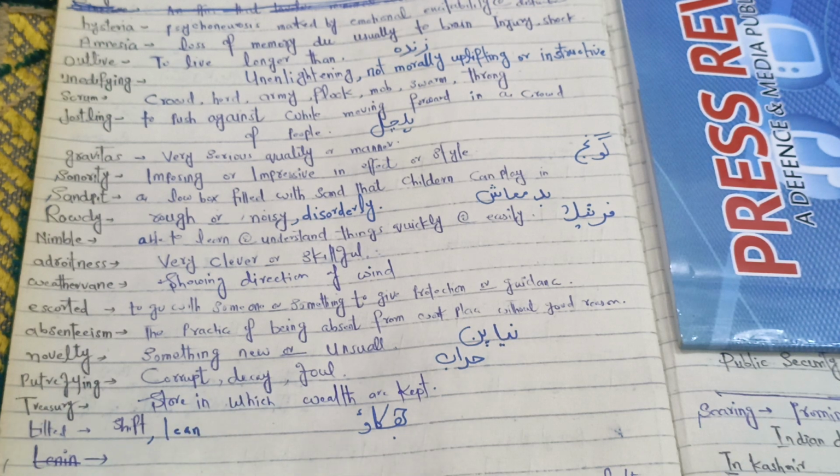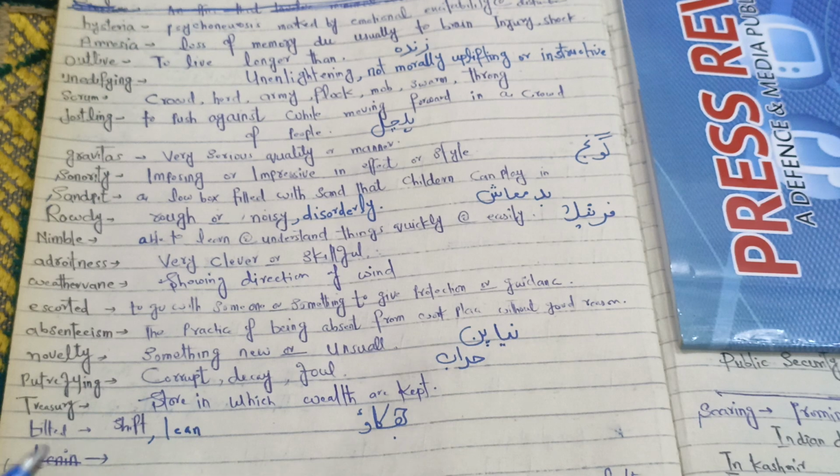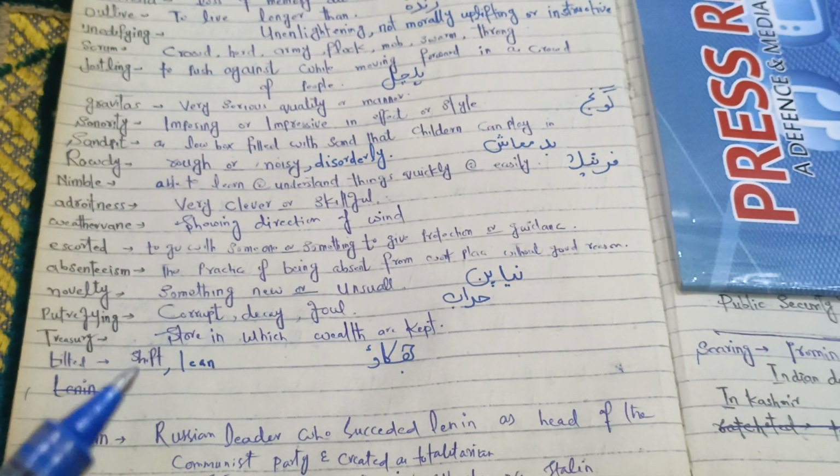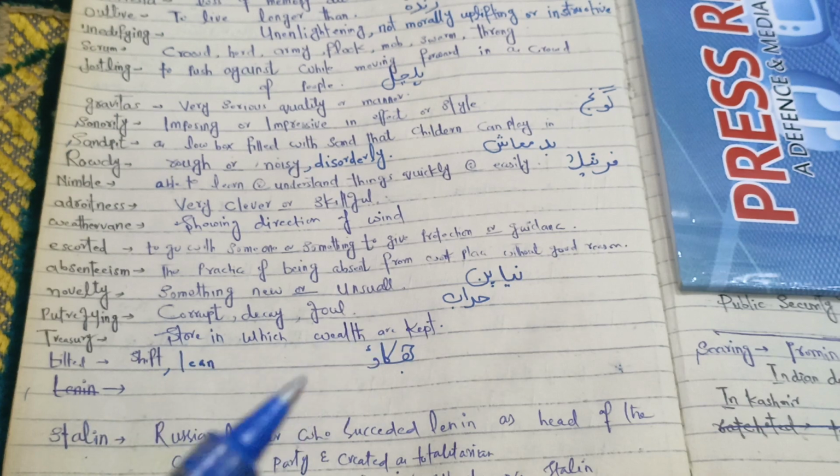Next one, treasury. So a store in which wealth or some valuable stuff is kept. Next one, tilted. So its meaning is shift, lean, jhukao.